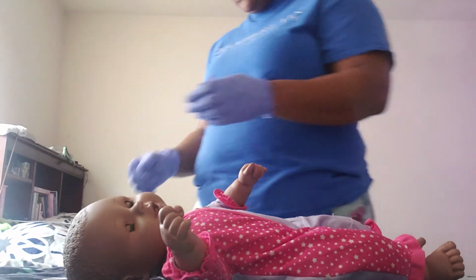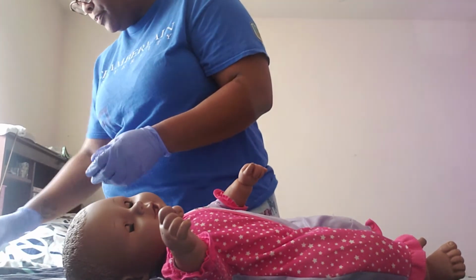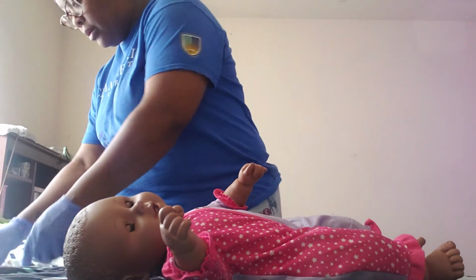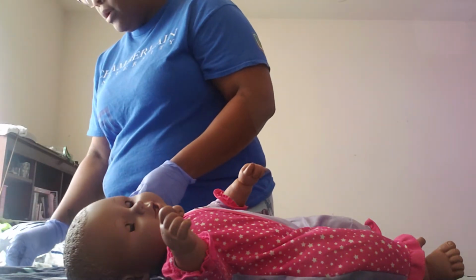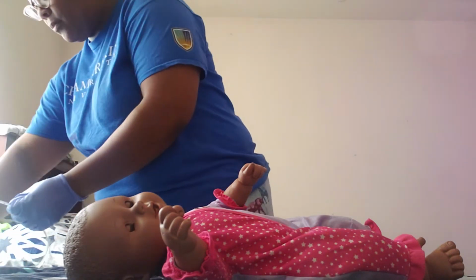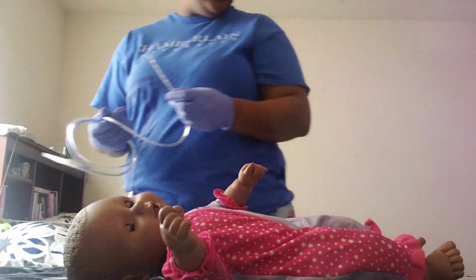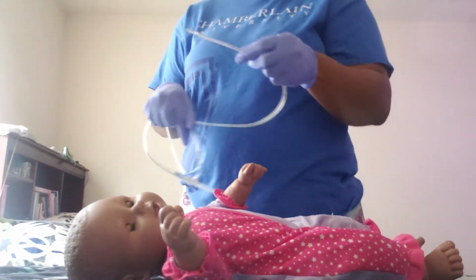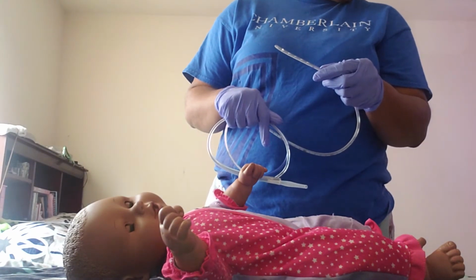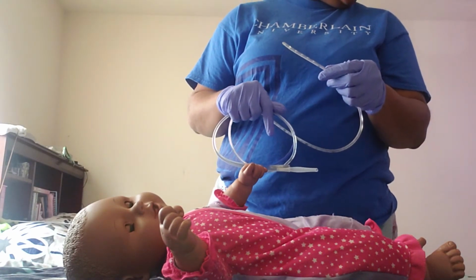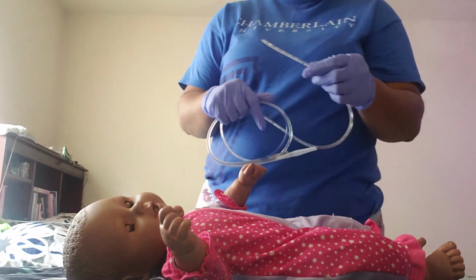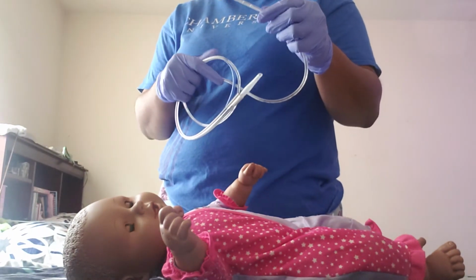And then I'll take my NG tube and I will place some lubricant on my paper here, and I will lubricate the first 4 inches of my tube. And then I will go ahead and let the patient know that they will have some discomfort there, and that I'm going to go ahead and start the insertion.